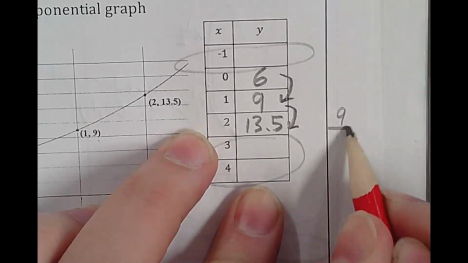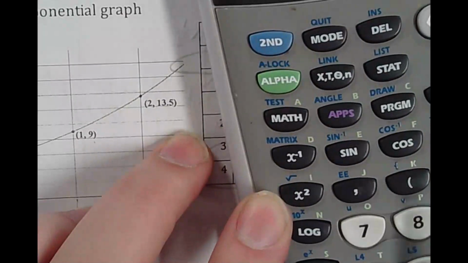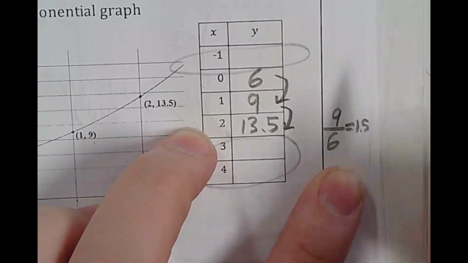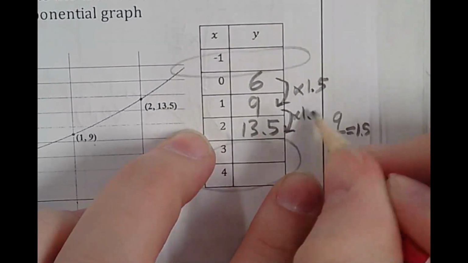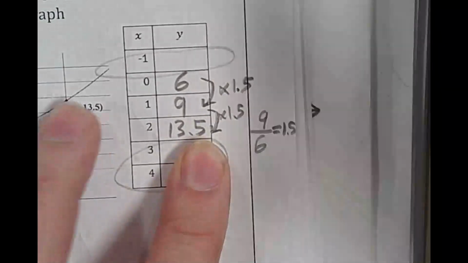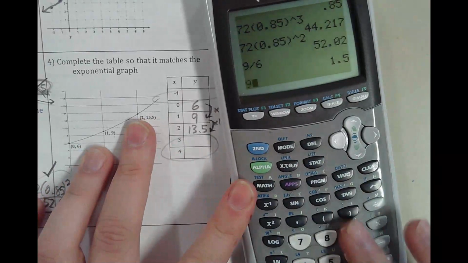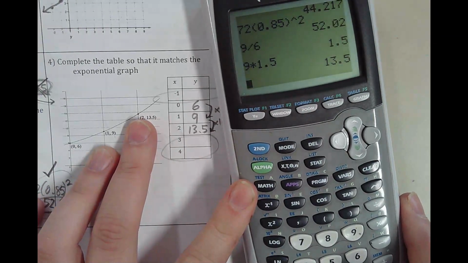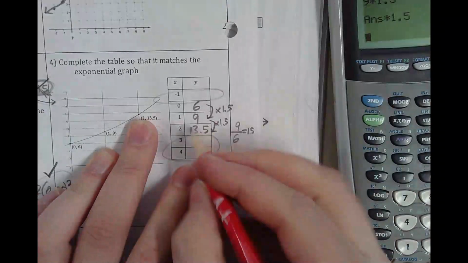9 divided by 6 is 1.5. Nice. We're going to go ahead and get the multiplier of 1.5. We can check it with the next number. Nine times 1.5 is 13.5. 13.5 times 1.5 is 20.25.